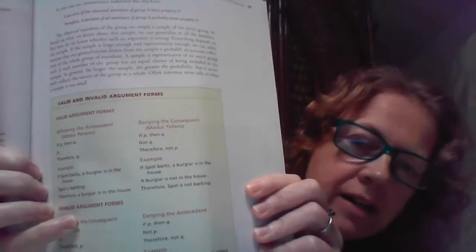So that's the subtle difference between the valid and the invalid form. And it's the same for the second side on the page here, denying the consequent and denying the antecedent. So the difference in those, they follow a similar structure, but you'll notice that the word not is in there.